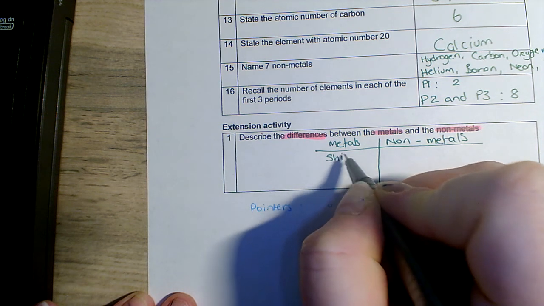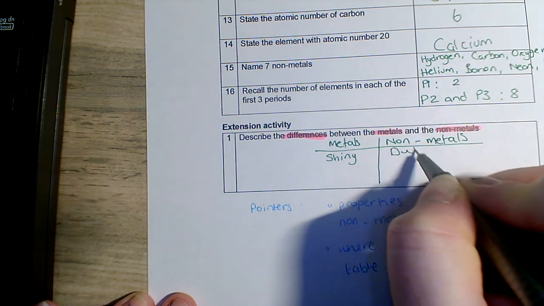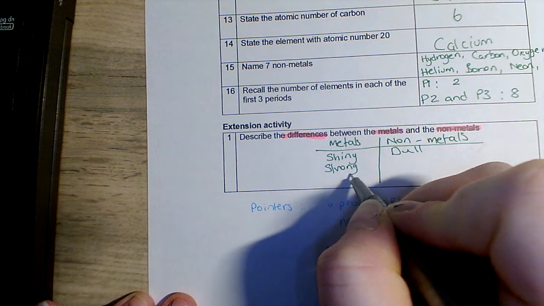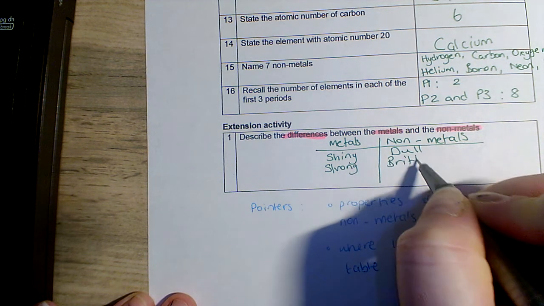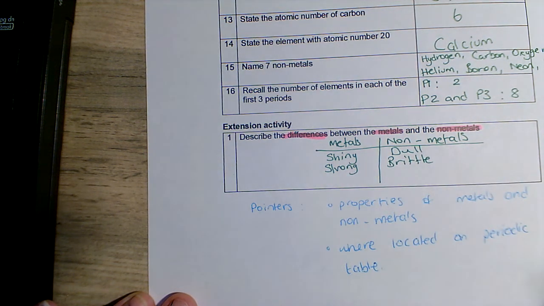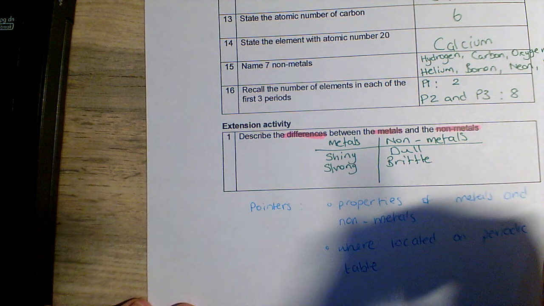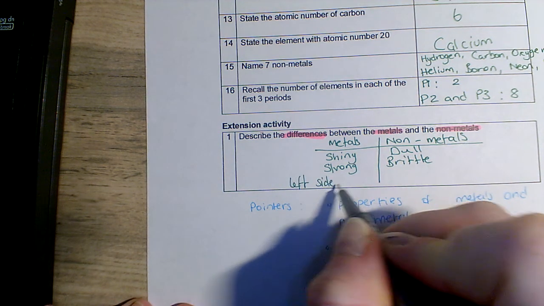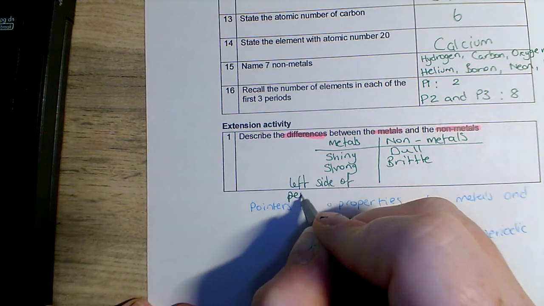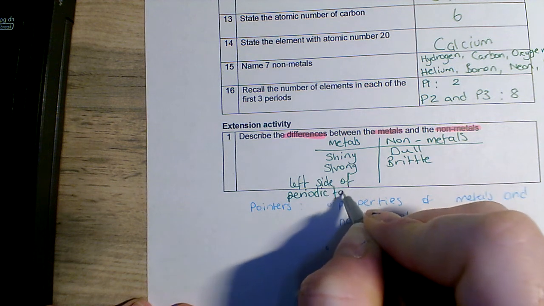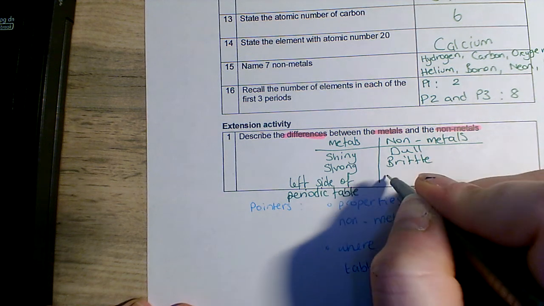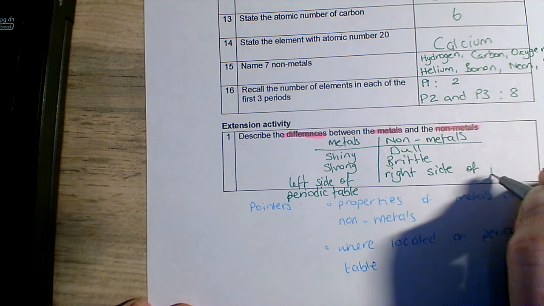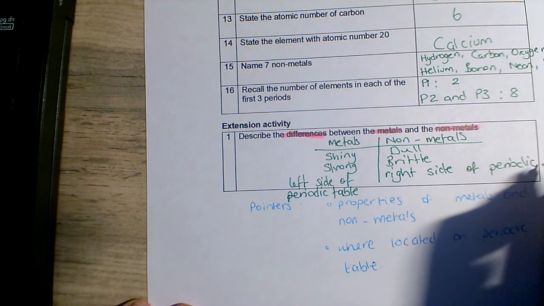Metals are shiny, non-metals are dull. Metals are strong, non-metals are brittle. Metals are found on the left side of the periodic table. Non-metals are found on the right side of the periodic table.